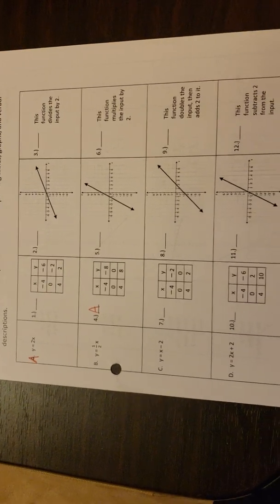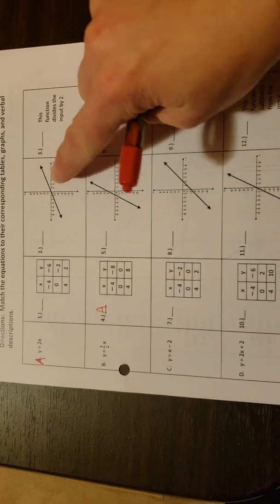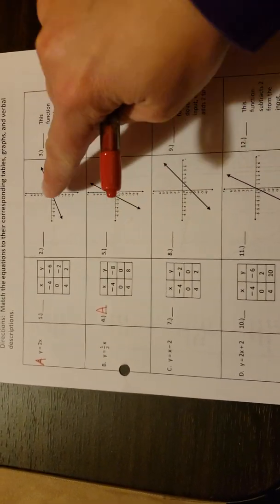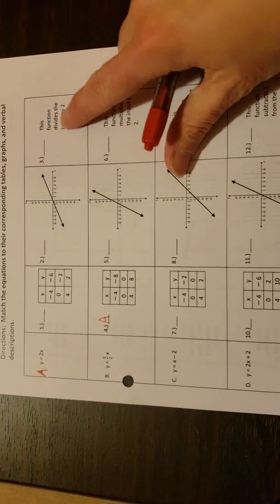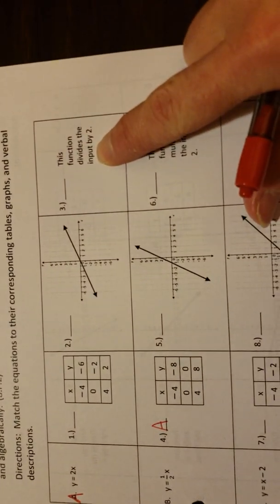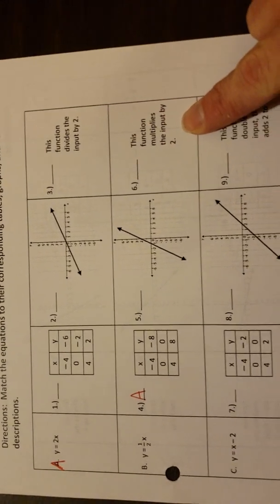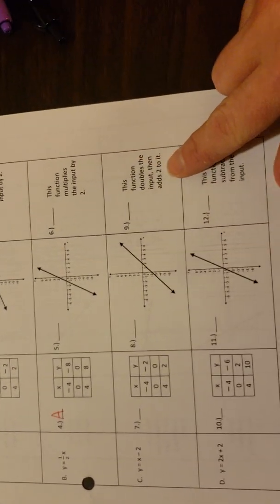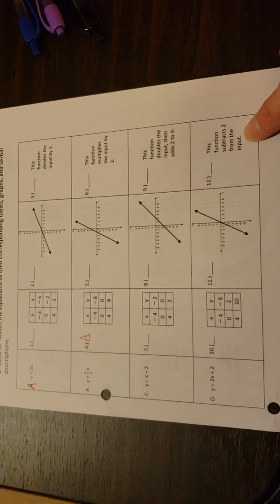because there's not too many opportunities to practice, but I will give you a hint. This one has 0, 0 in the middle, so you know whichever graph it is, the line is going to go through the origin, so it's one of these two. And then, does this function divide the input by 2? We didn't just divide. Does it multiply the input by 2? Does it double and then add 2? Does it subtract 2? So you tell me which one it is and put A on that line.